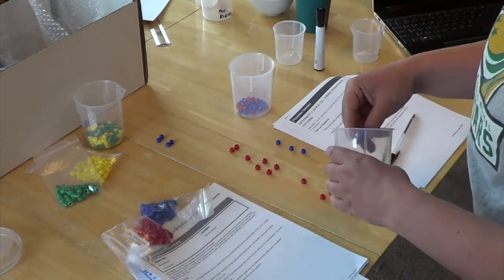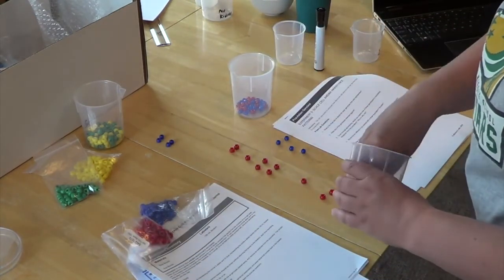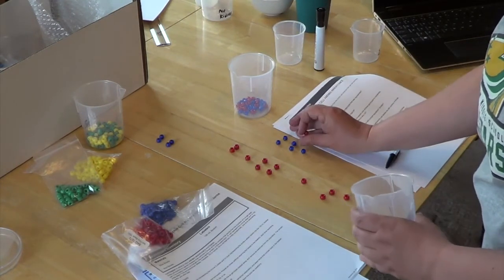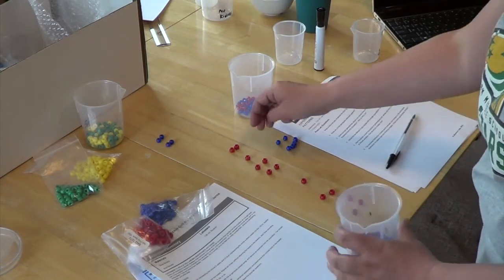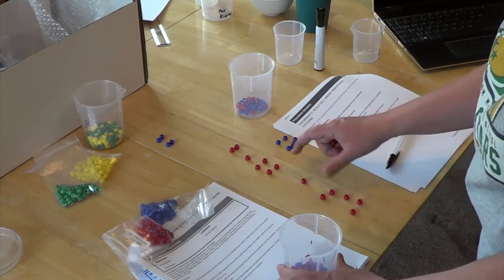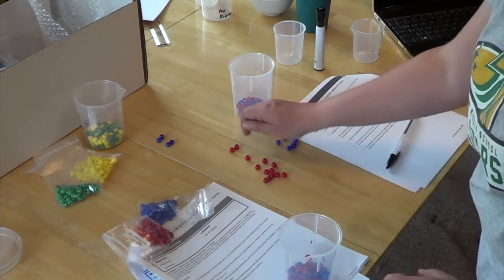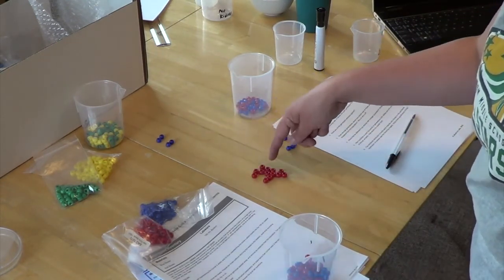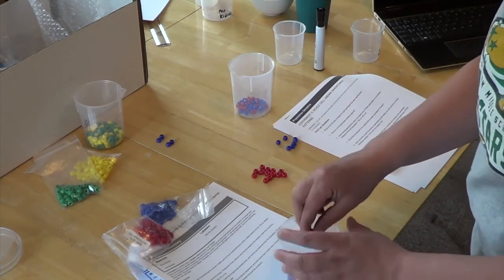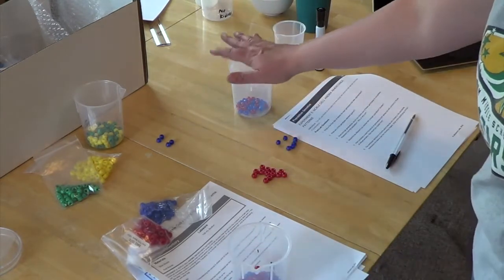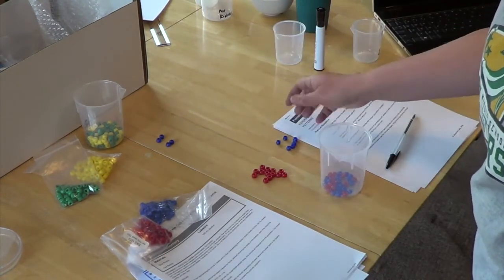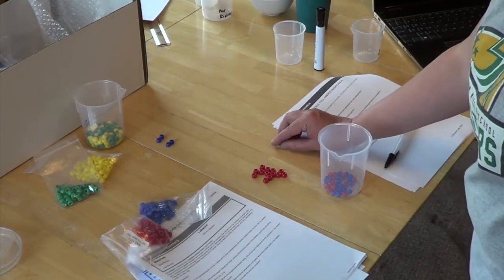So I need to add 3 more blue beads to my population. And then I had 2, 4, 6, 8, 10, 12. I had 13 red beads survive. So I'm going to need to add 13 more red beads to this. So I'll have 26 red. And then I'll put them all back into my original beaker.